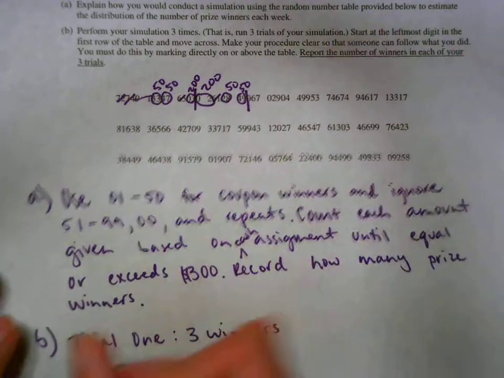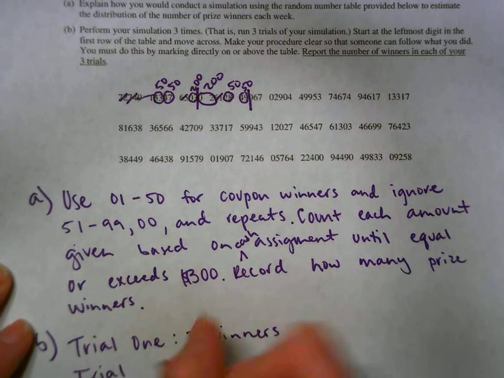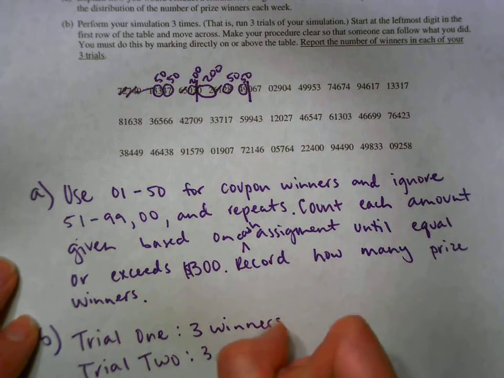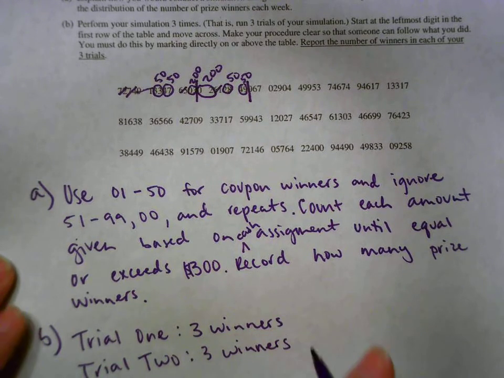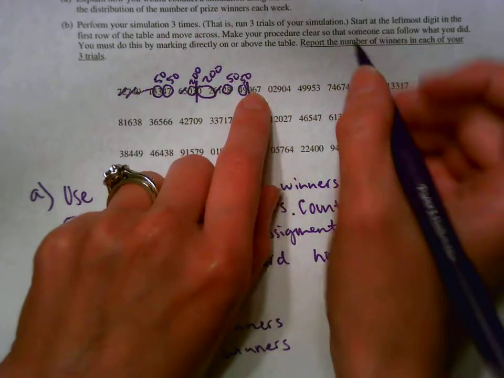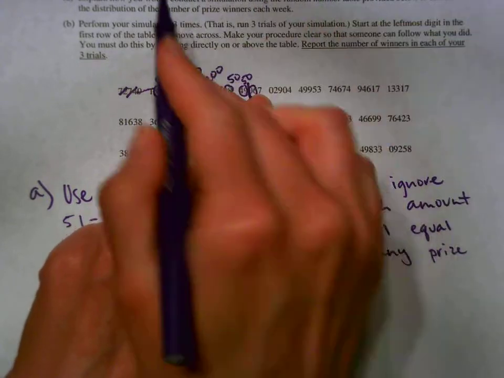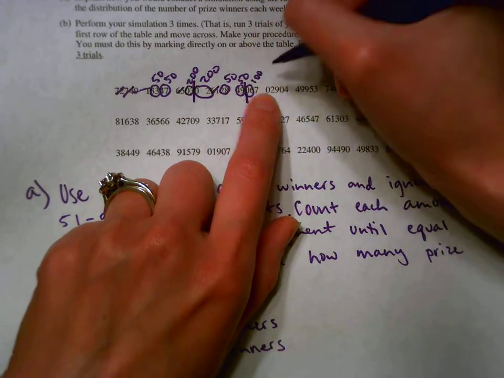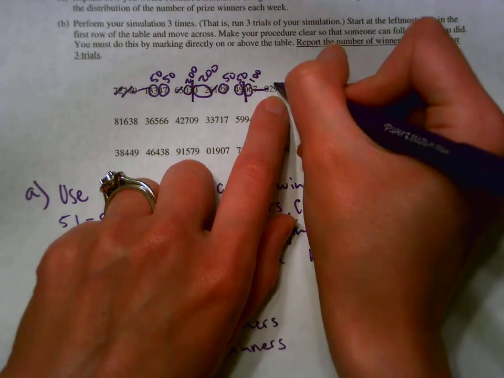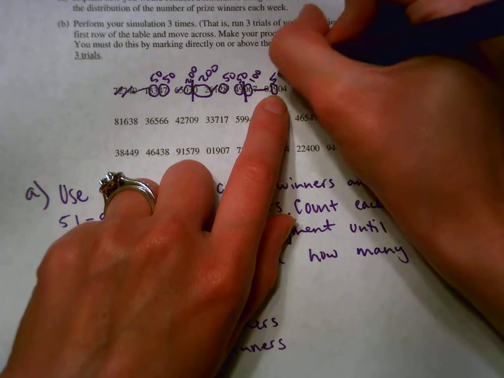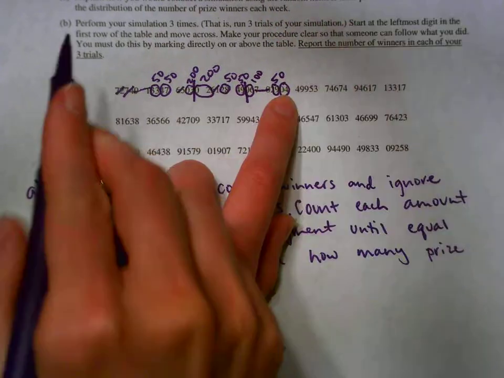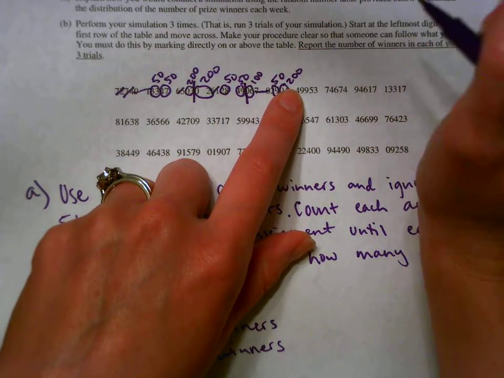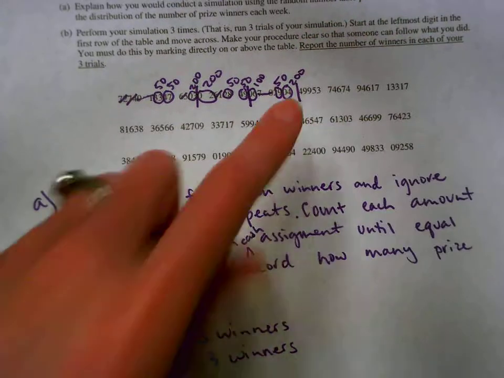So that would be another trial. And in that trial, by the time we reached 300, we had 3 winners again. And now we're going to do one more trial. So 0, 6 is not 100. 6 through 20 is 100. 70 you cross off. 29 is 50. 0, 4 is 200. So we exceeded 300, which is okay. Just when you first exceed it, you stop.